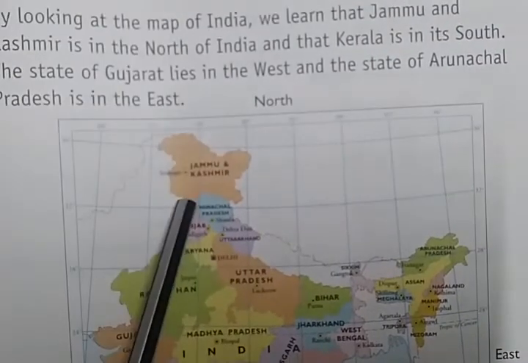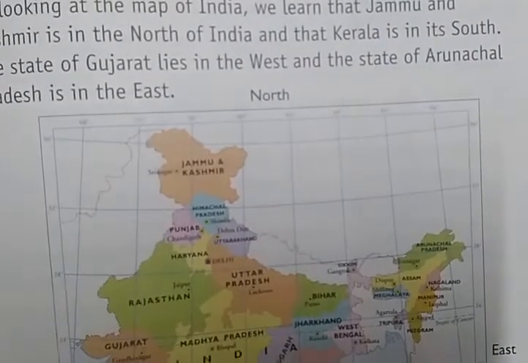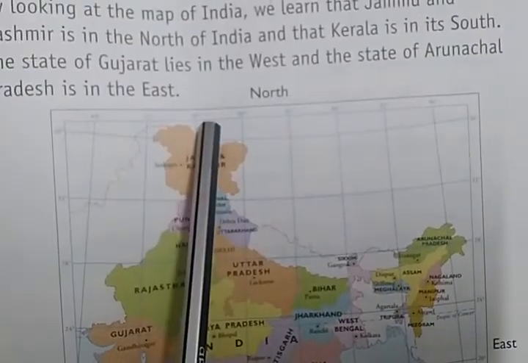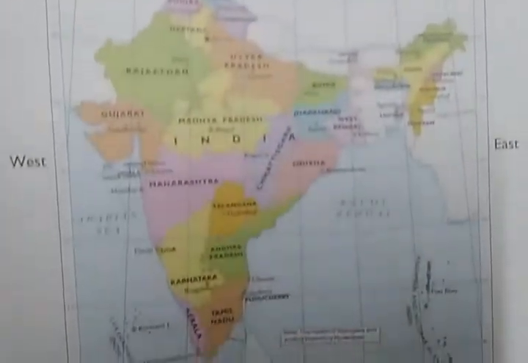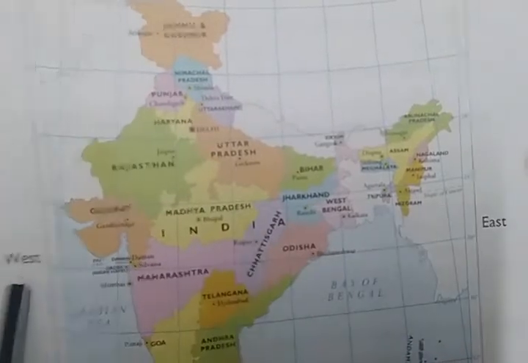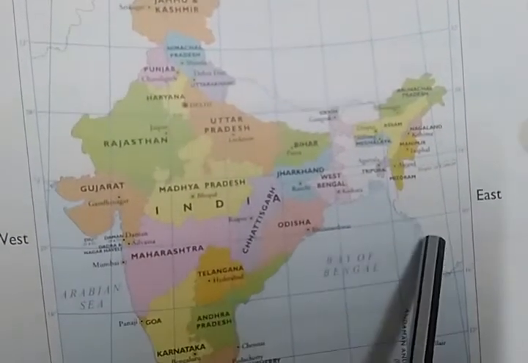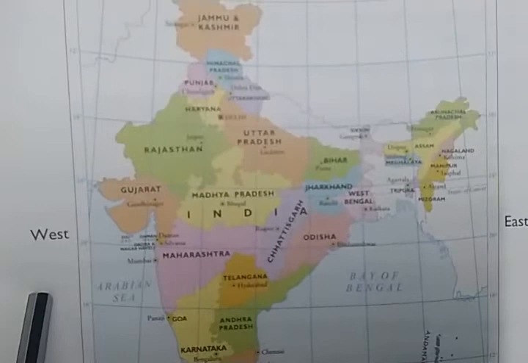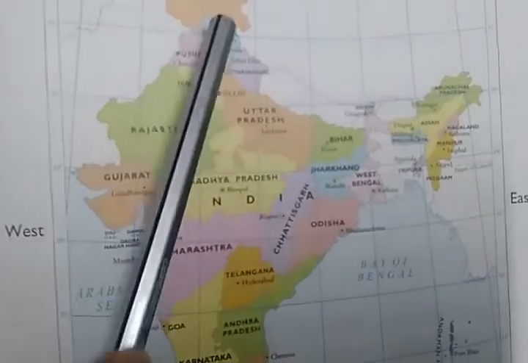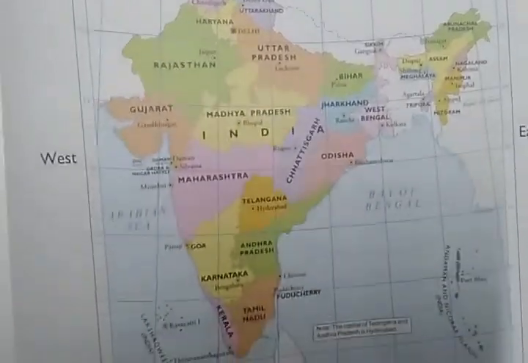Top is the north. Jammu Kashmir is the north, Kerala is the south. Okay, see here, north, this is north, its opposite is bottom, this is south, and this is west, this is east. Arunachal Pradesh east, west Gujarat, top Jammu Kashmir, and this is south.